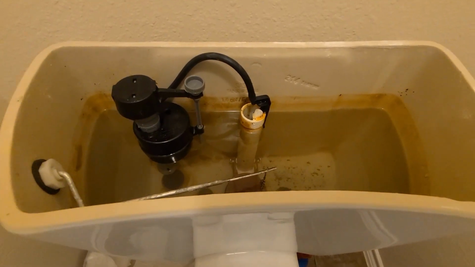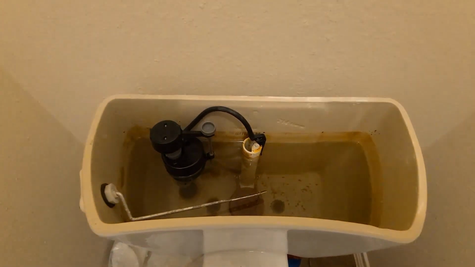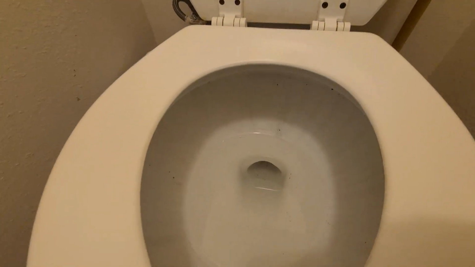Alright, this is stopped. Looking in there, yep. All we needed was a good cleaning around the flap. So once the dirt is off, the water slows down and stops. So I think we solved this one today.